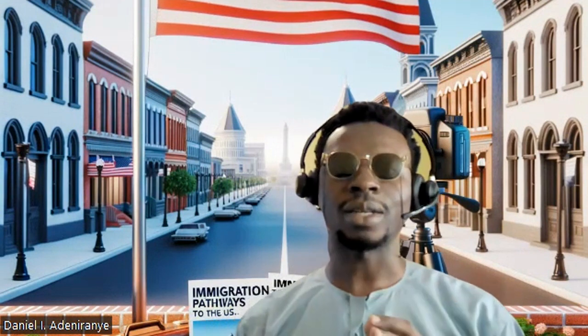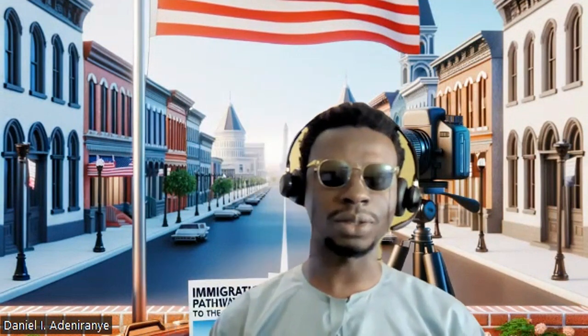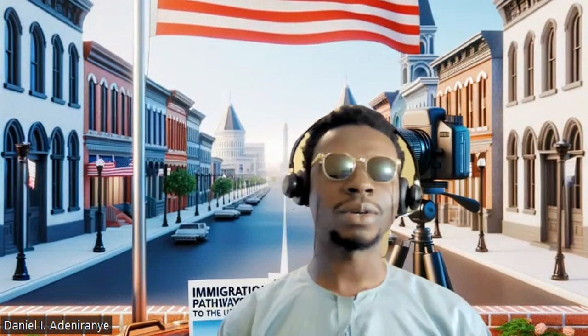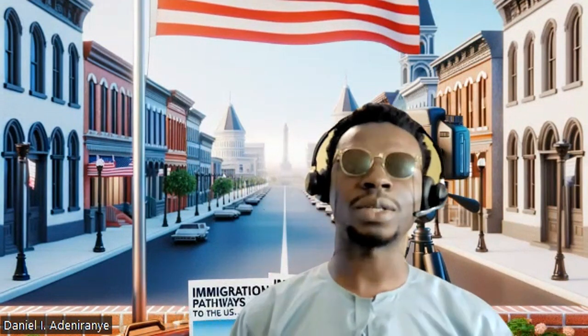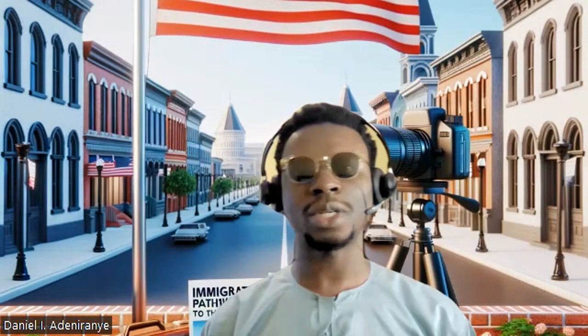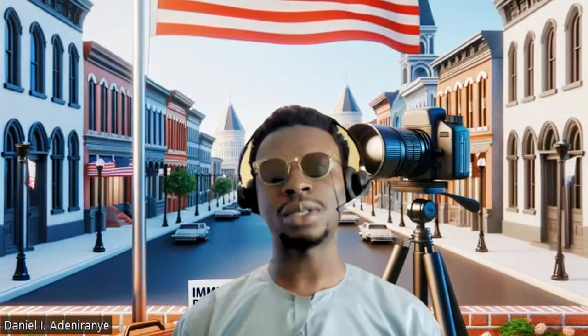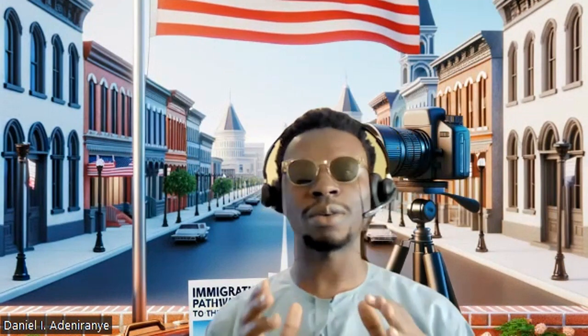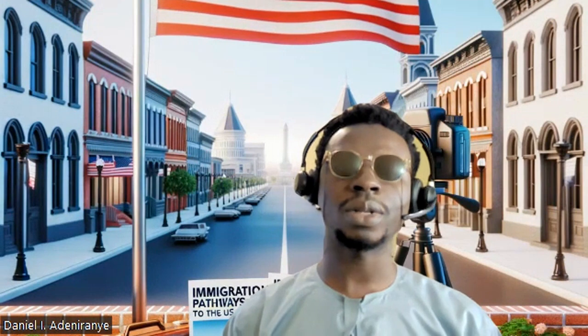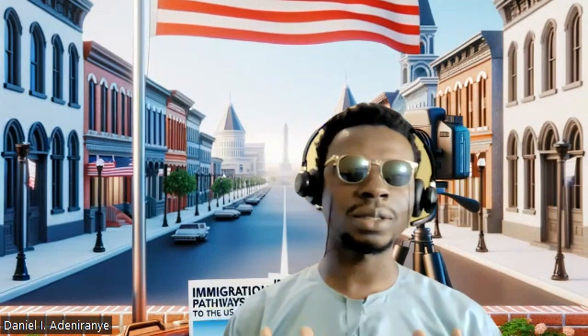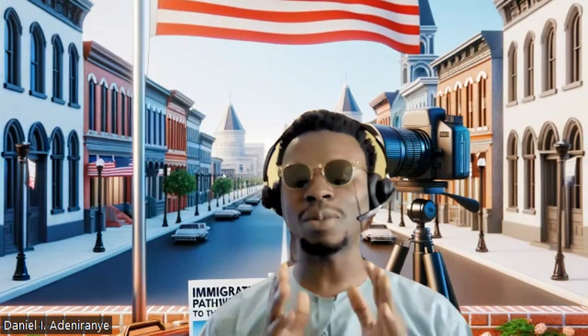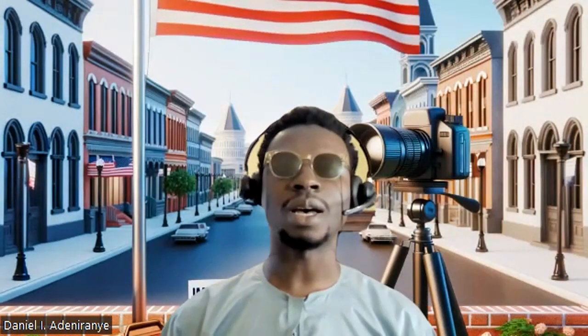Now, if you are filing as a beneficiary of an immigrant visa petition, such as Form I-130, Petition for Alien Relative, Form I-140, Immigrant Petition for Alien Workers, those in the employment-based immigrant visa category, or Form I-360, Petition for American Widow or Widower or Special Immigrants, you may file an adjustment application only after the United States Citizenship and Immigration Services, USCIS, has approved your petition and an immigrant visa number is immediately available.